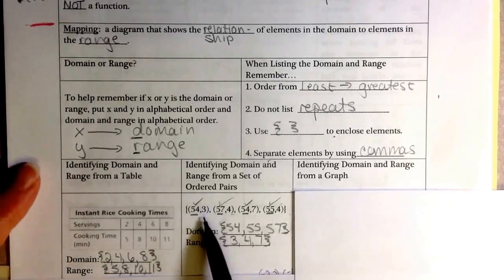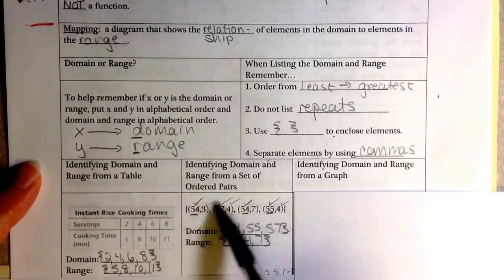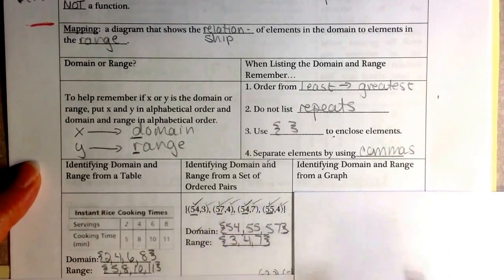The range, we have 3. We have 2 4s, but we only list them one time. And then we have a 7.